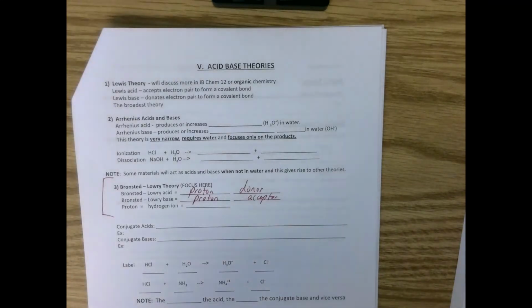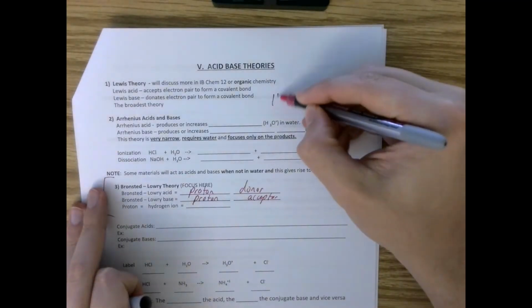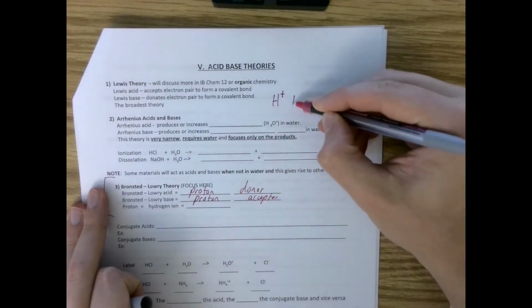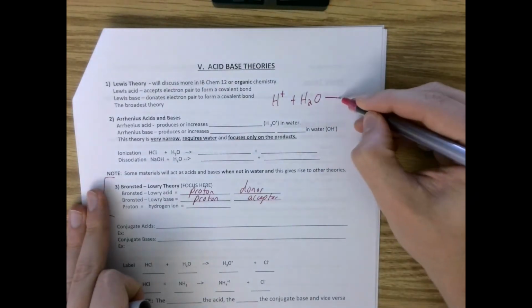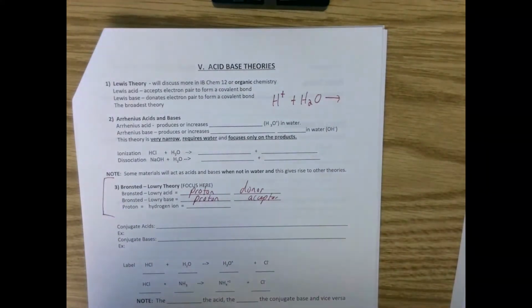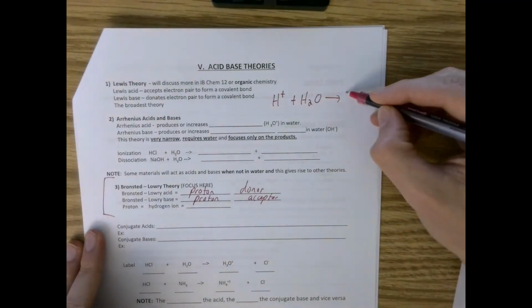But it turns out that H pluses, when they're in water, react with water. What is the name of the product of that reaction, do you think? You know it. Hydronium. So H3O plus.